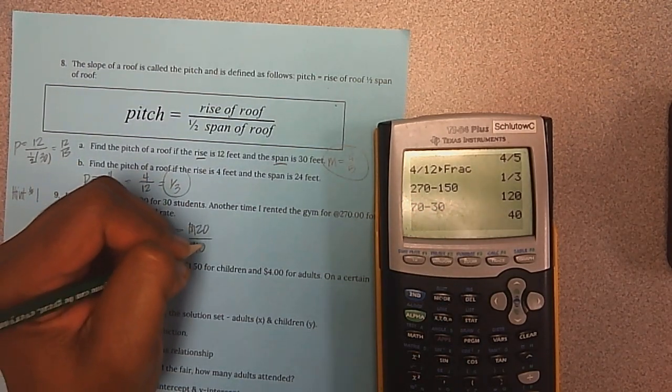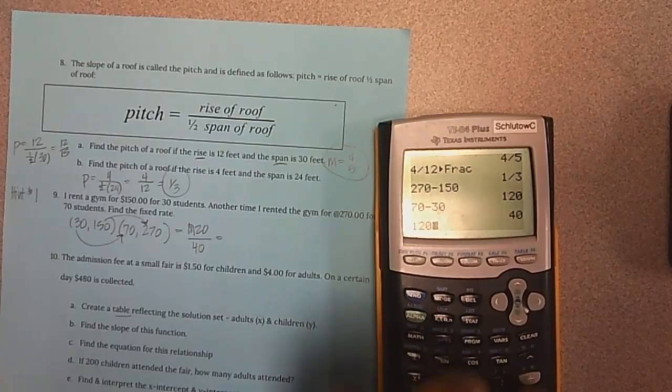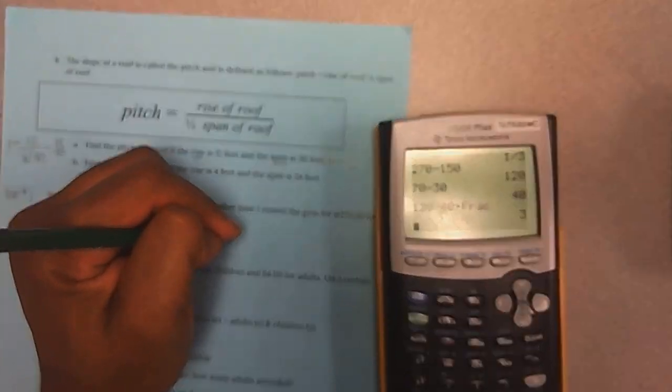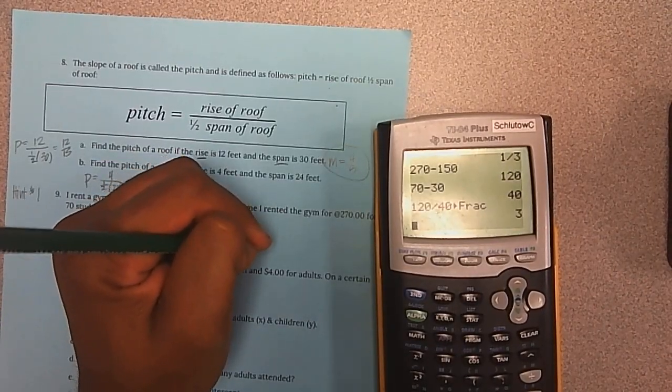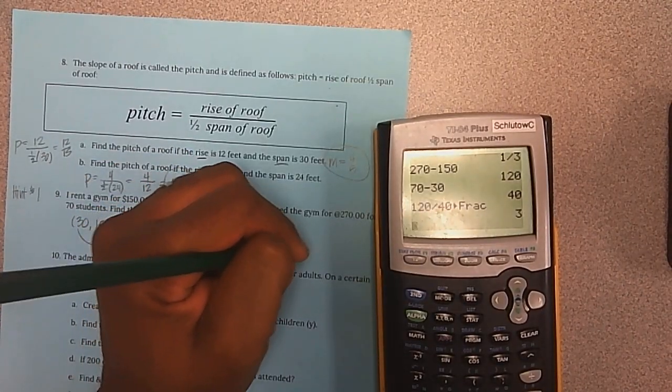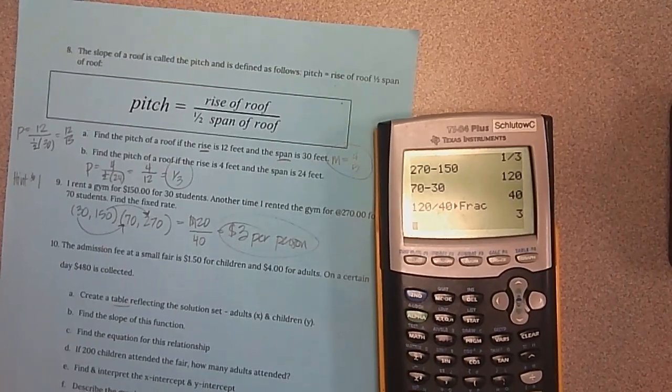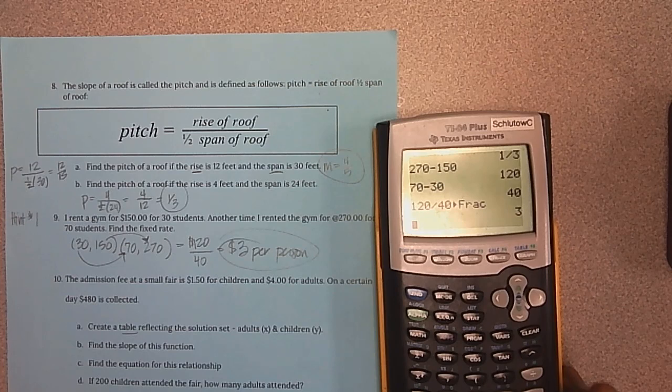People went up by 40. It's $3 per person. Let's go. So the biggest thing on these is understanding ordered pairs and knowing what numbers have relationships. Let's get it, Truman.